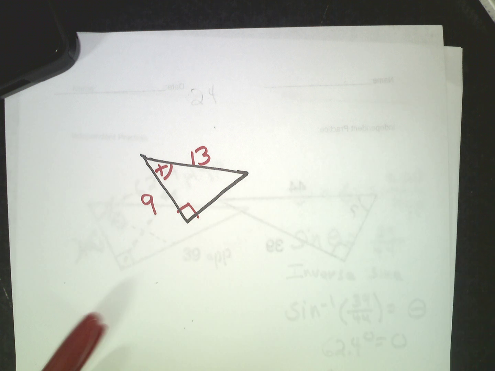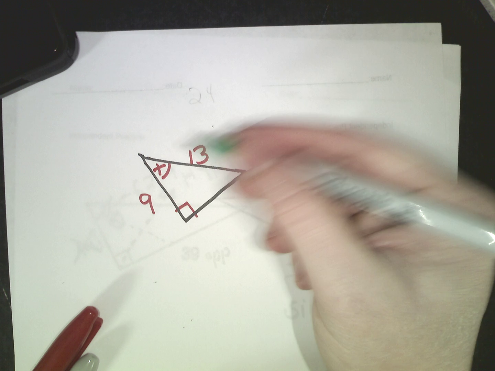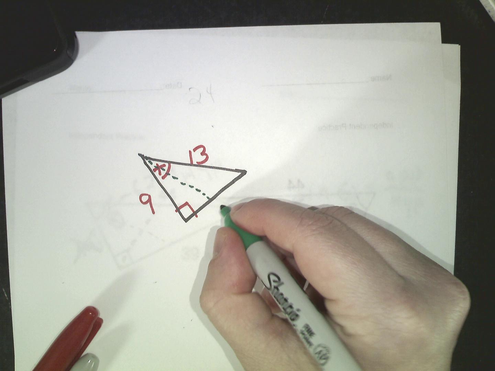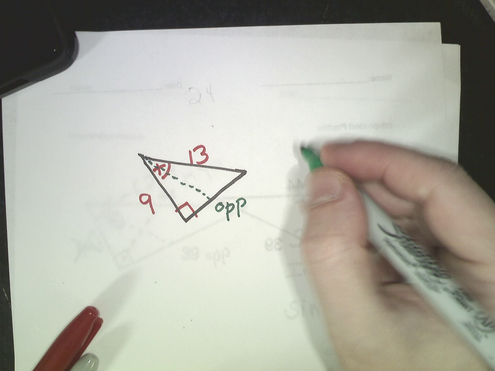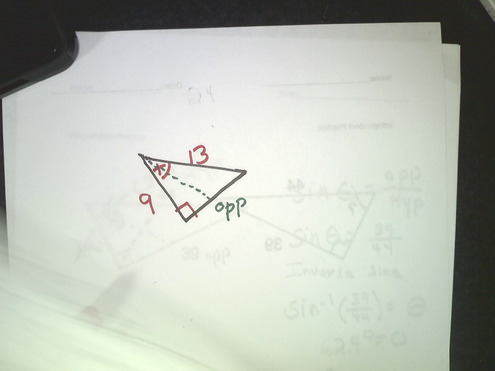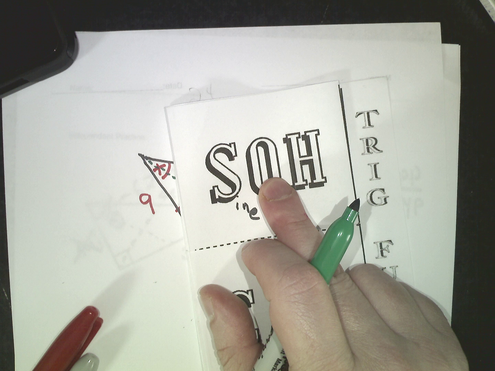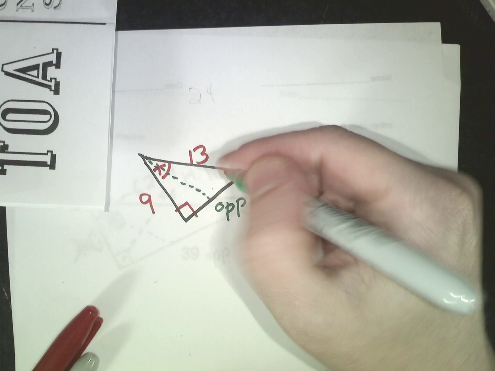Okay, so I'm looking at this problem, and the first thing I'm going to say is, well, let's get a nice color here, green. What information do they give me? Well, I have to find x. So in this case, I try to go across from x. The side that is across from x here is my opposite, but I have no information. So using sine equals opposite over hypotenuse is out of the question because I have no information for opposite. That's not going to work. So I'll just have to find another one to use.